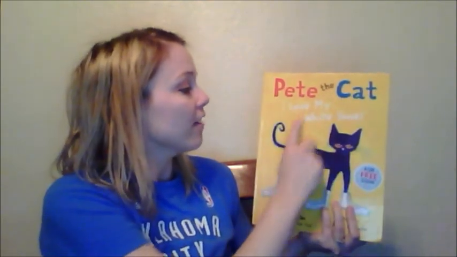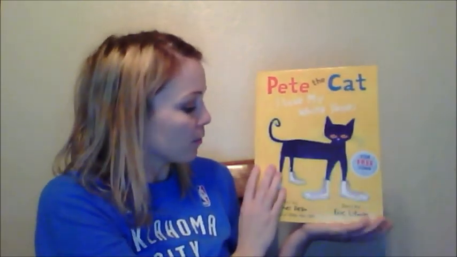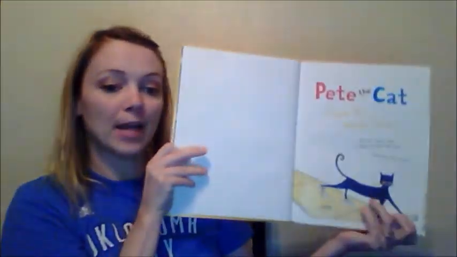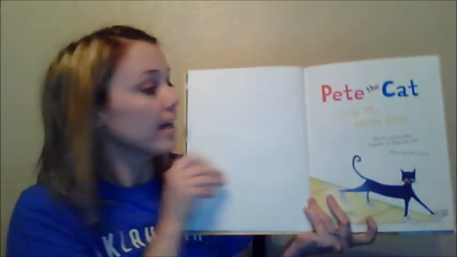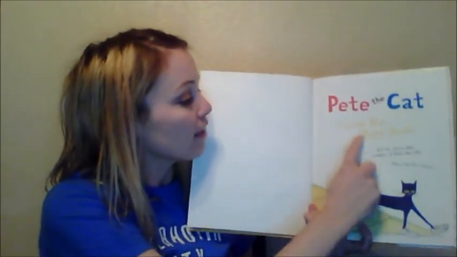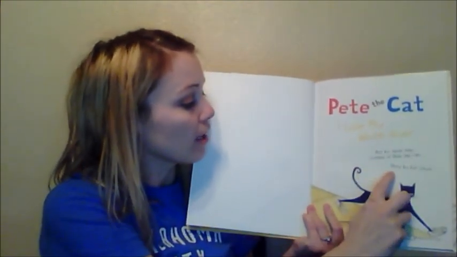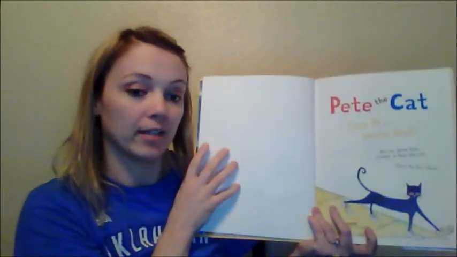So let's look here. Pete the cat, I love my white shoes. And then we look at the bottom, and it says Story by Eric Litwin. Then when we open it up, back to the title page, you'll notice again, Pete the cat, I love my white shoes, and right here, Story by Eric Litwin.